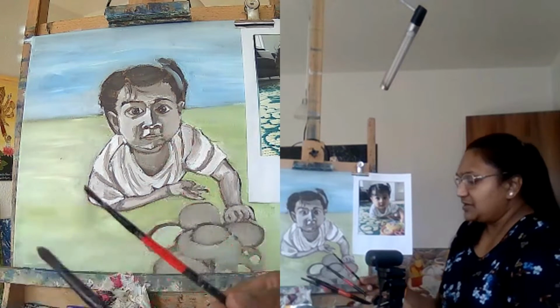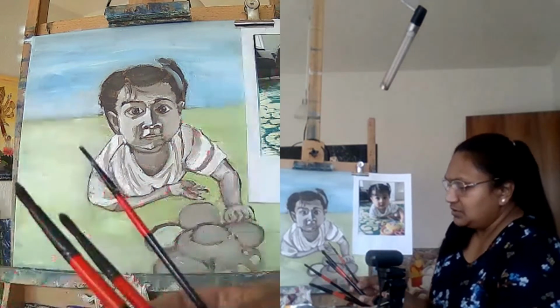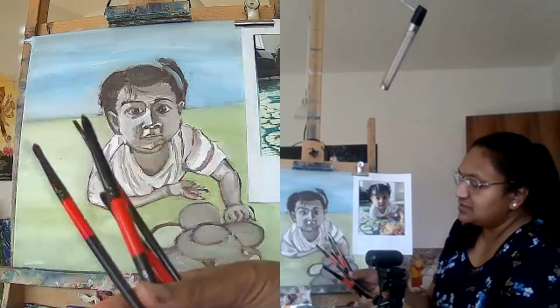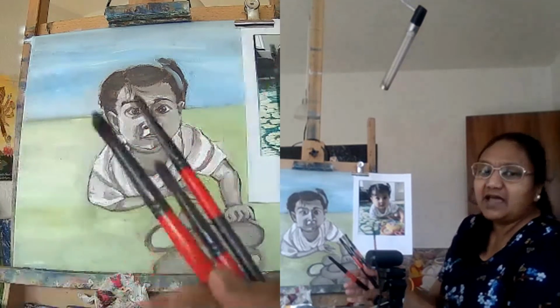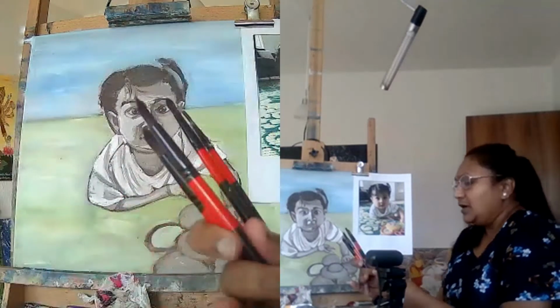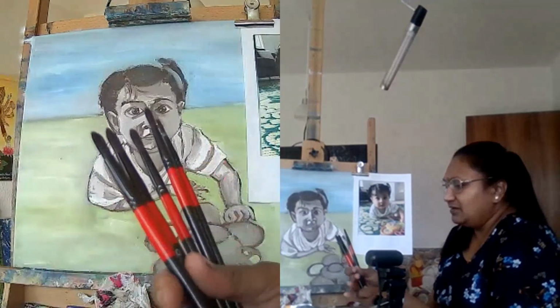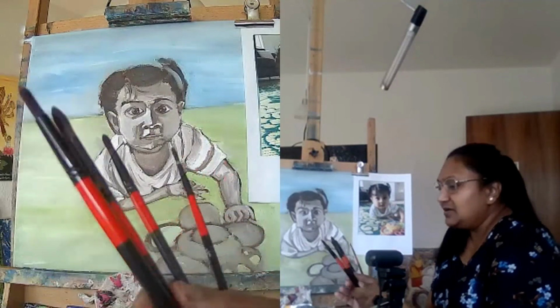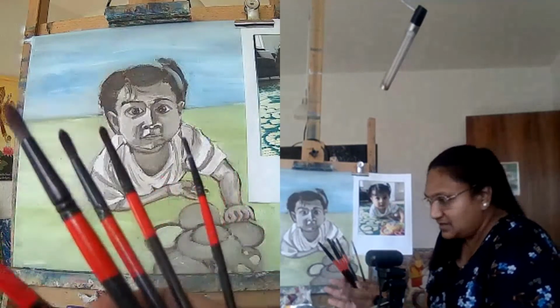Right now what I have with me are some brushes. I have different brush numbers, I think this is 2, 4, 6, 8, and 10. So that's what I have, and none of these brushes are really high quality or something. So these are really store-bought brushes.